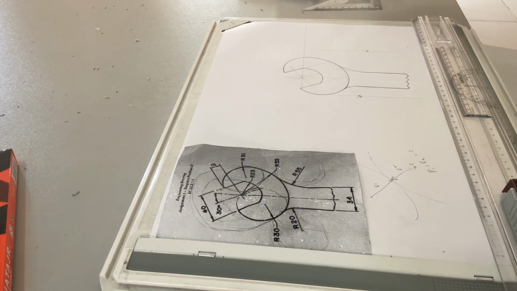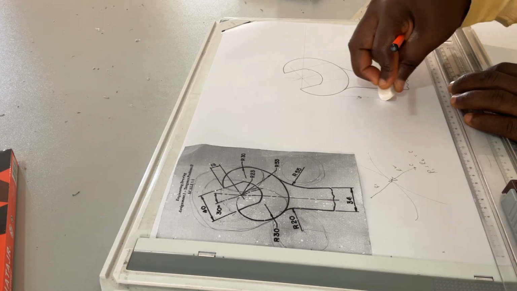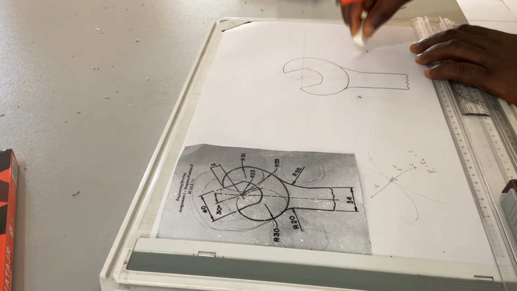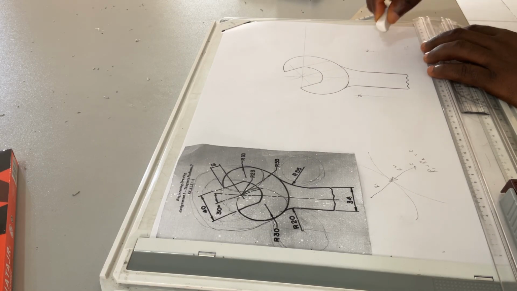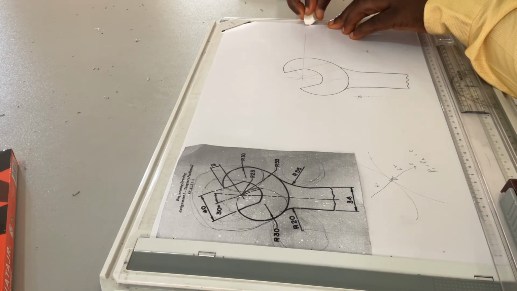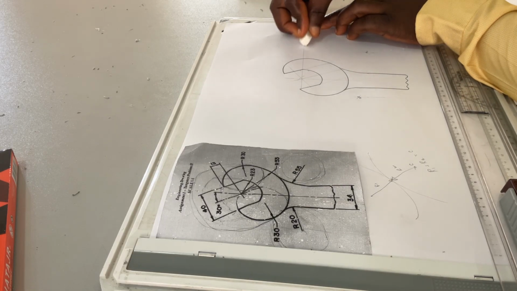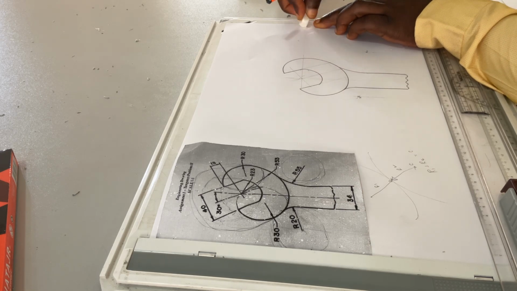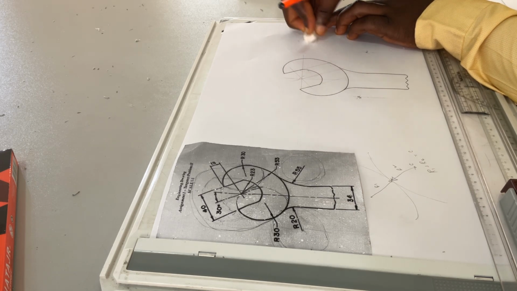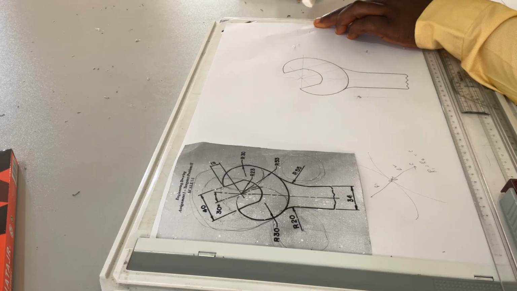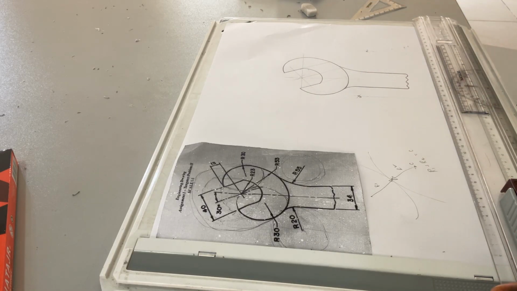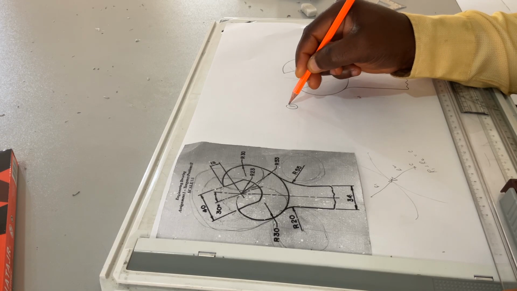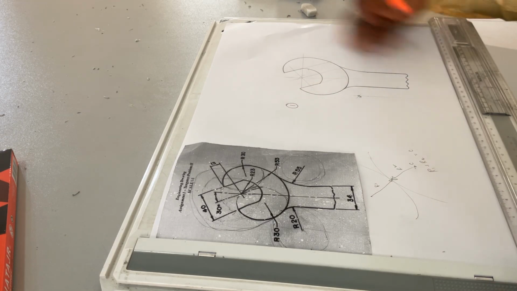So we've drawn our object completely. Clean up the excess construction lines. But anytime you are drawing in technical drawing, your drawing is not complete until you have numbered your work, so the examiner knows what number you have answered.